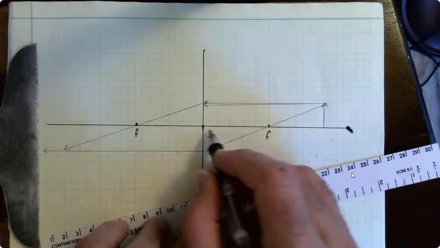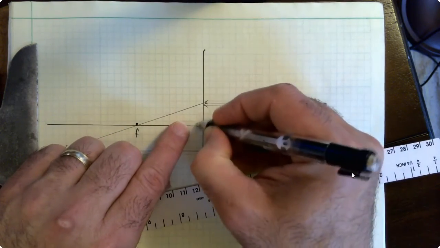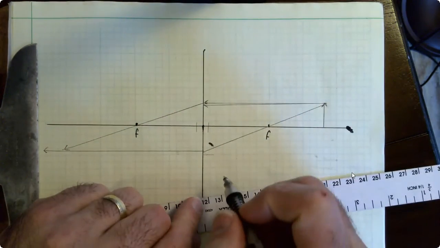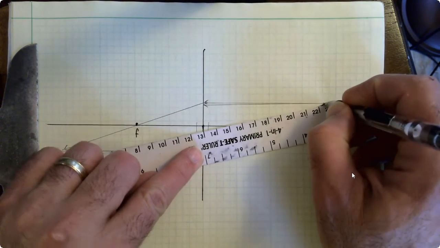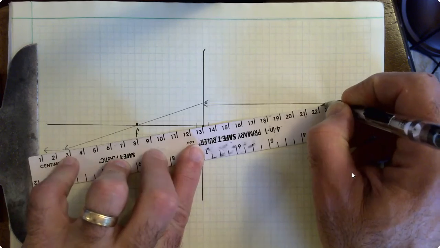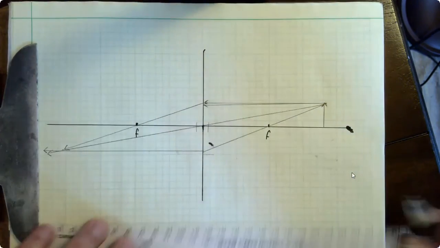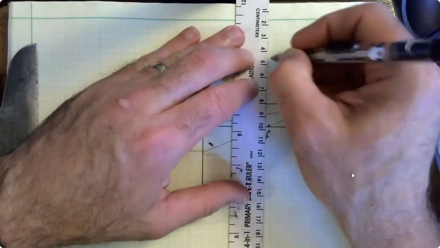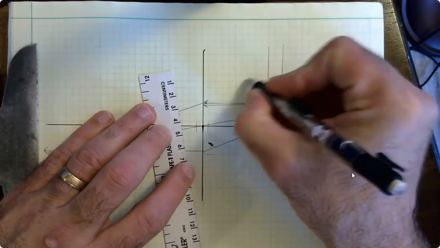If a ray goes through the exact center of the lens, this is where the sides of the lens are parallel, so it will not be refracted at all. So it will just go straight through the center of the lens, like this.